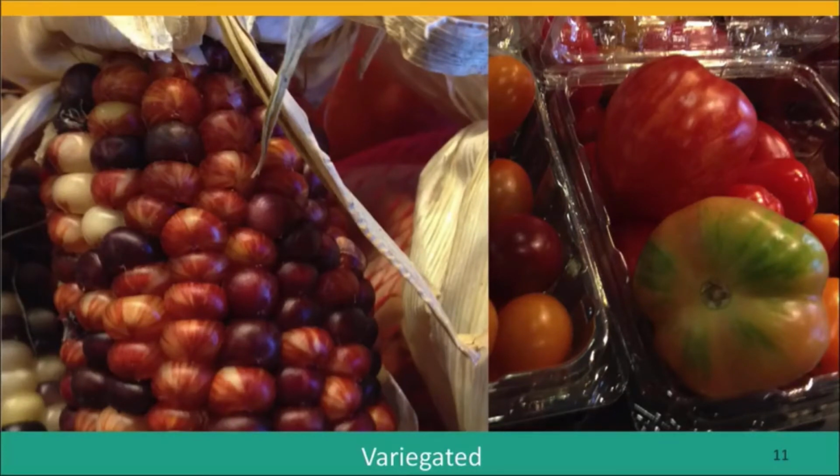Here's a close-up of some of the kernels on one of those cobs of Indian corn, and of some tomatoes, the kind that are often called heirloom tomatoes. And in both cases, you see stripiness in the pigments, and that's because of somatic mutations. After the kernel or the fruit is growing, mutations happen in the pigment pathways. Often these are transposable elements that are cutting themselves out of pigment genes, restoring normal pigment function. So you get stripes of cells that can produce normal pigment against a background of cells that can't.